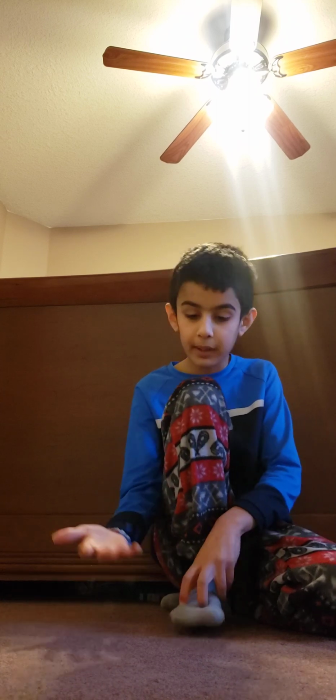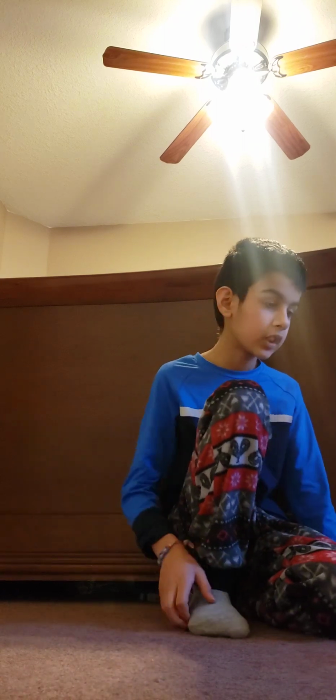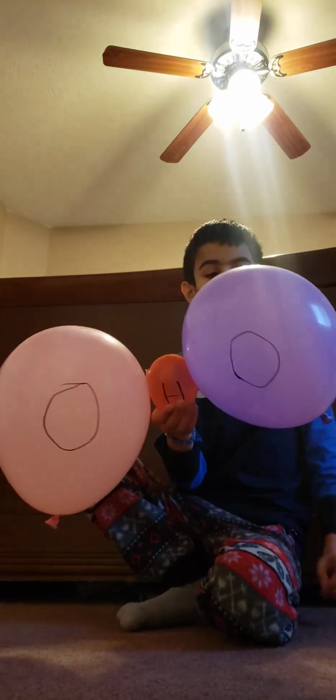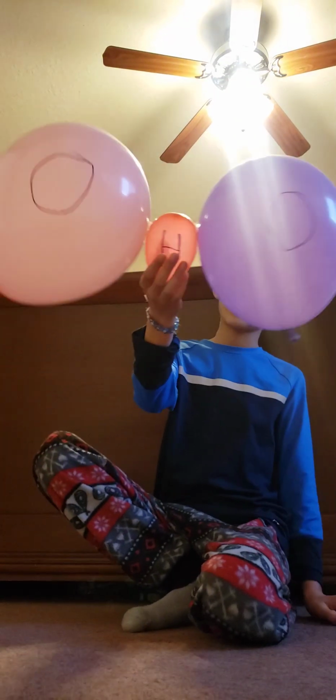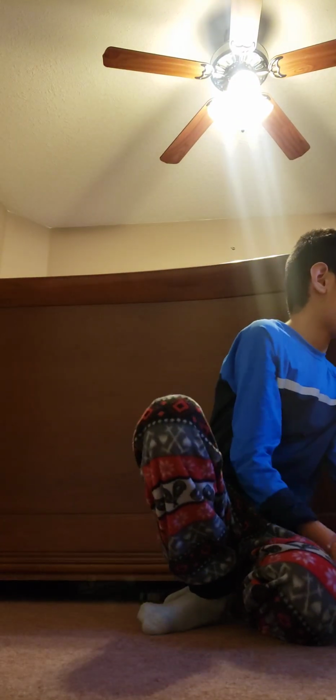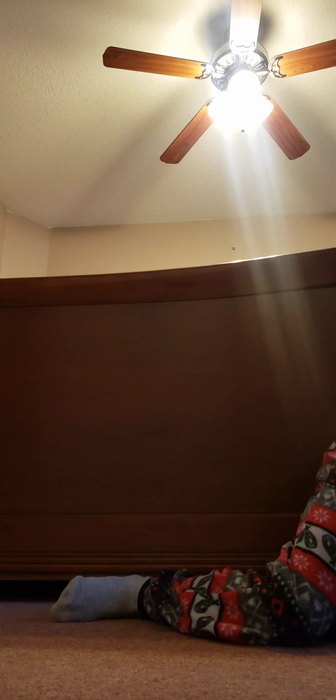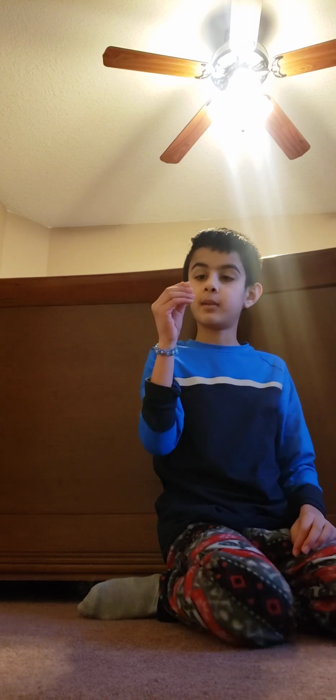So let's see. Atoms are building blocks for molecules. Molecules are building blocks for stuff. So let me just get my H2O example again. You can see it's an example of a molecule, but it's made of atoms. All of these are made of molecules. I believe these are latex balloons, and they're made of latex atoms. And this piece of Lego here is not latex. It's made of atoms too.